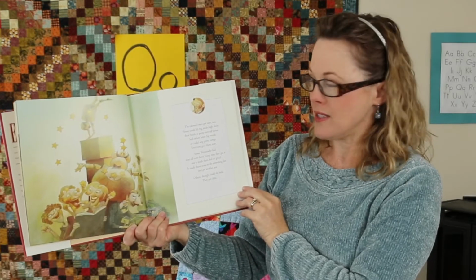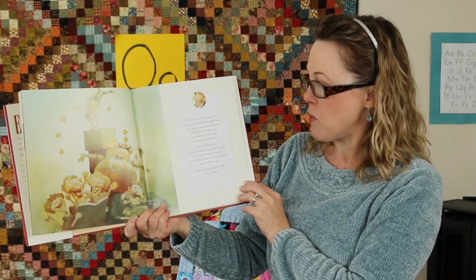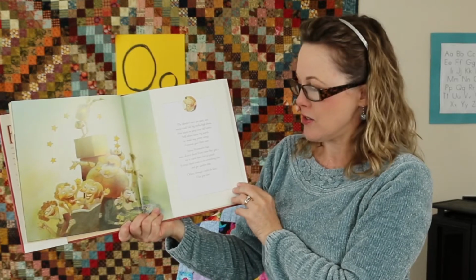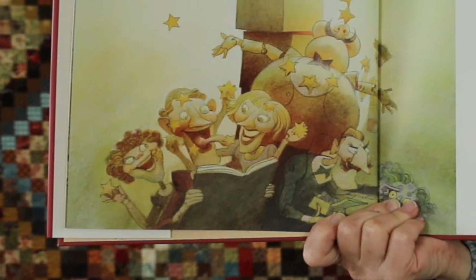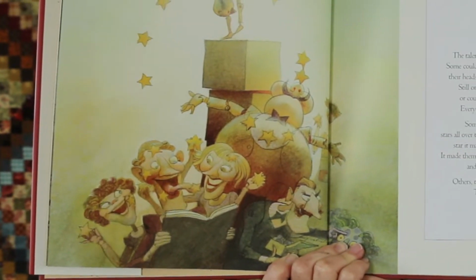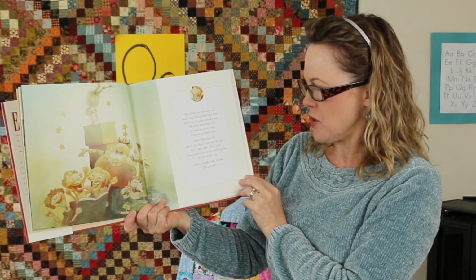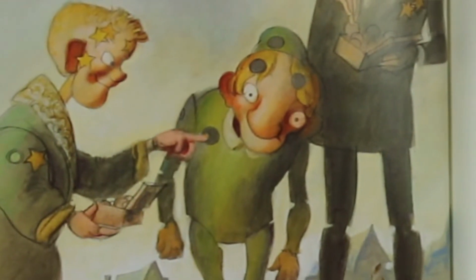The talented ones got stars too. Some could lift big sticks high above their heads or jump over tall boxes. Still others knew big words or could sing pretty songs. Everyone gave them stars. Some Wemmicks had stars all over them. Every time they got a star, it made them feel so good. It made them want to do something else and get another star. Others, though, could do little. They got dots. Punchinello was one of these.